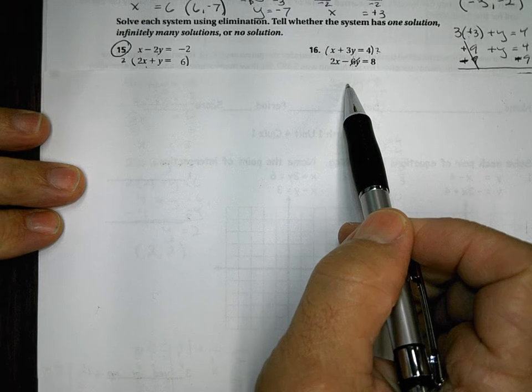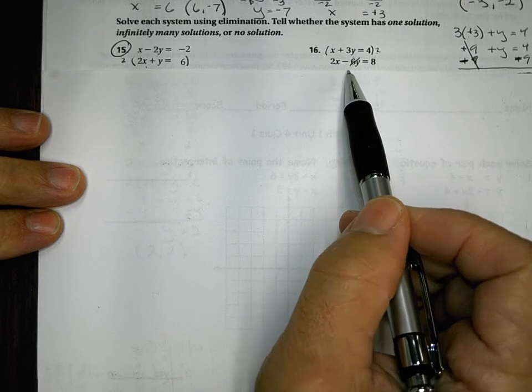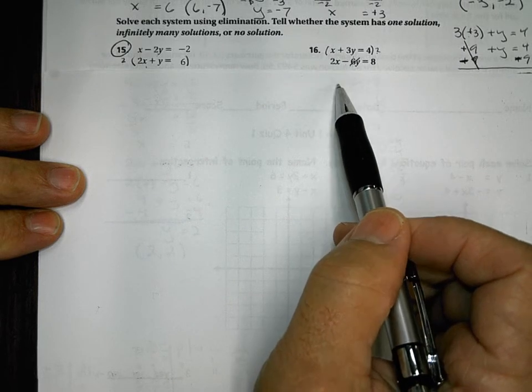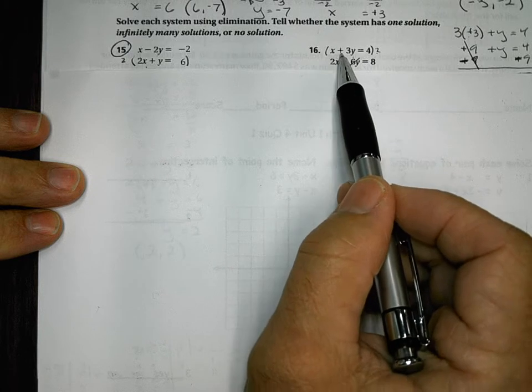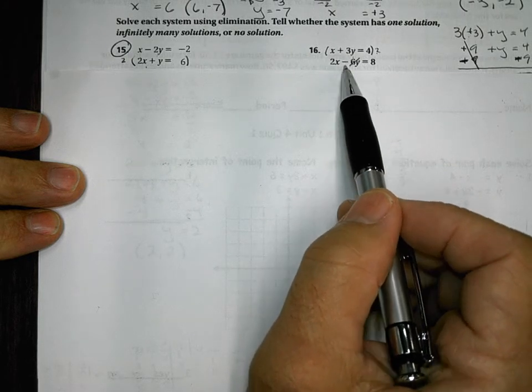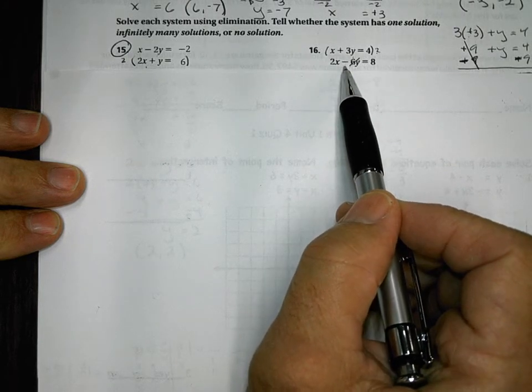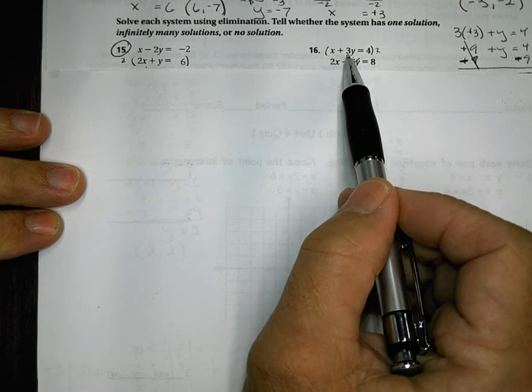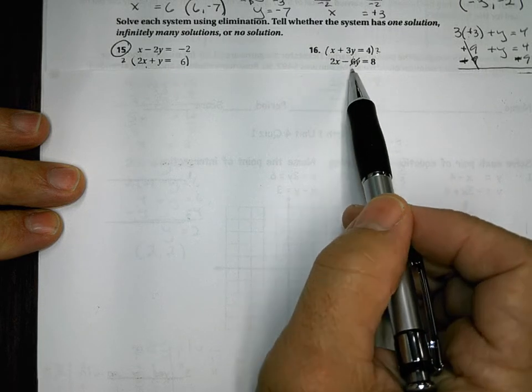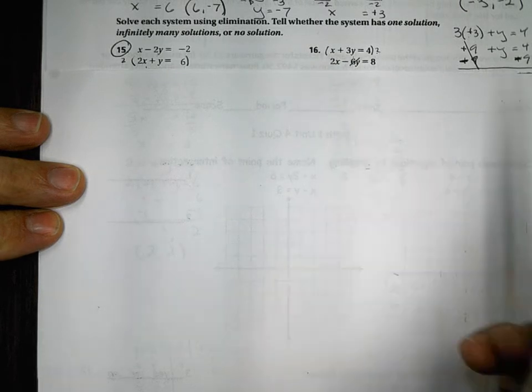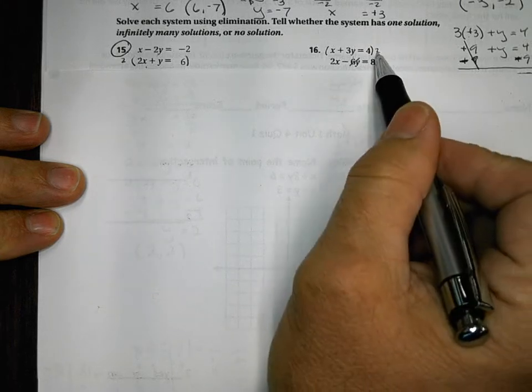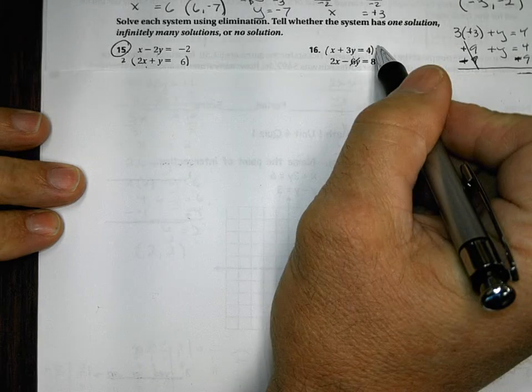So the next thing I need to decide is what variable I'm going to get rid of. And I kind of look for a positive and a negative. When I see that, I think, well, is that going to be easy to get rid of? And I notice that if I multiply positive 3y times 2, I'll get positive 6y, and the y's will cancel. So I will multiply everything in the equation by 2.